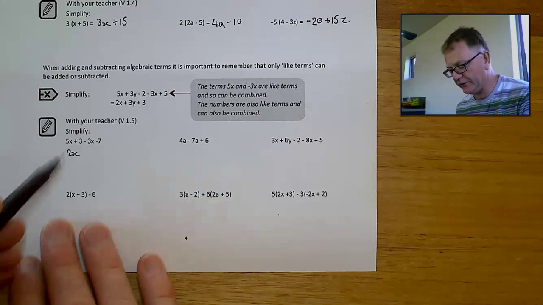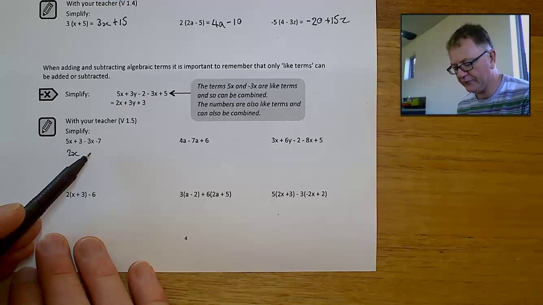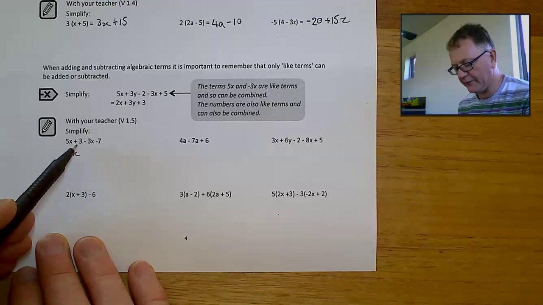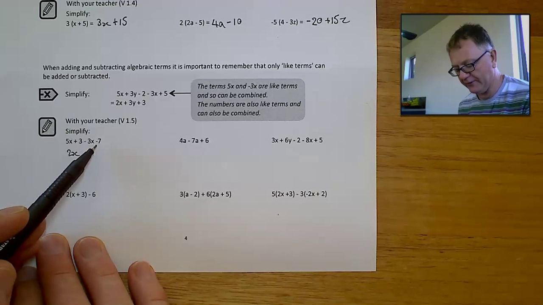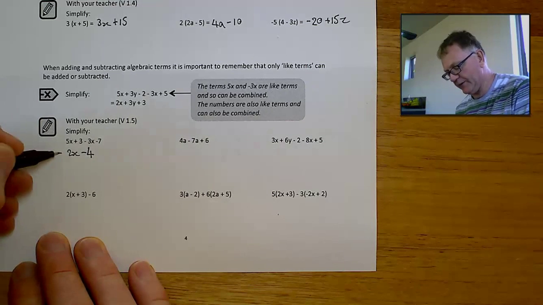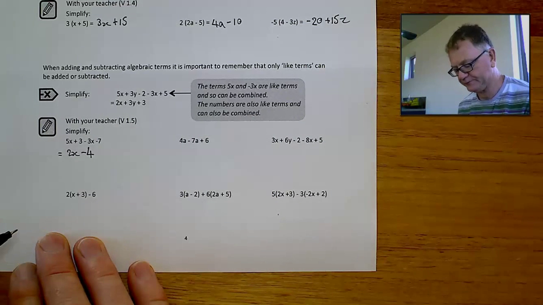And these two, because they're numbers, can also be considered to be like terms. We can group those together and operate with them. So we've got plus 3 here and take away 7. 3 take away 7 is negative 4. That's about as simple as we can make it.